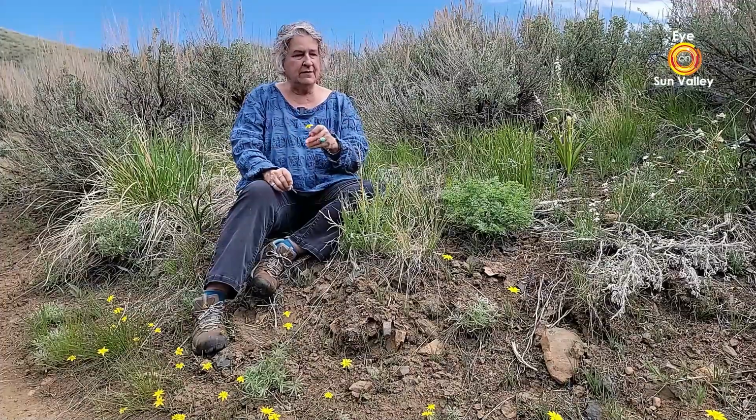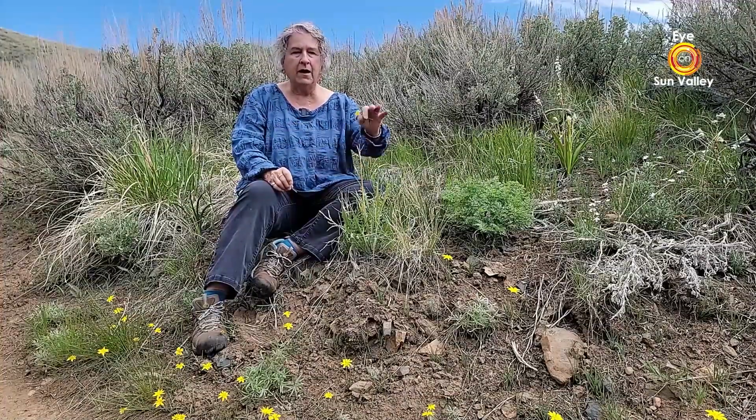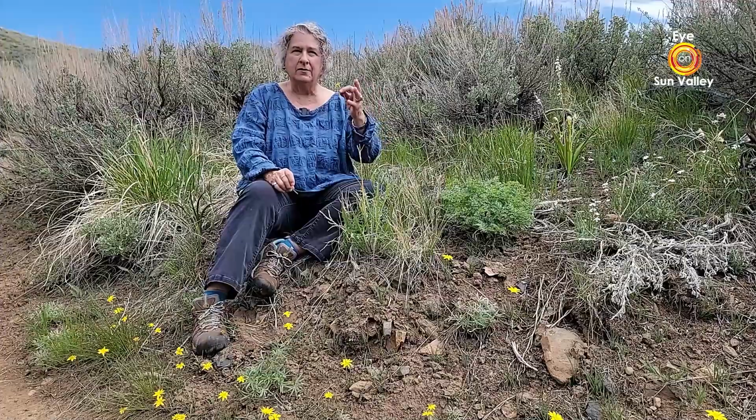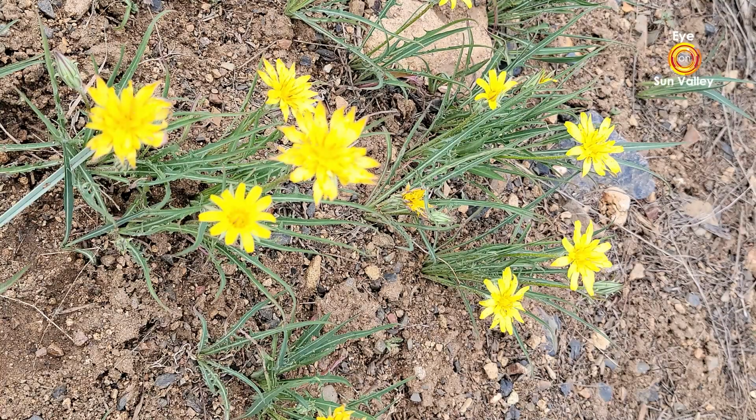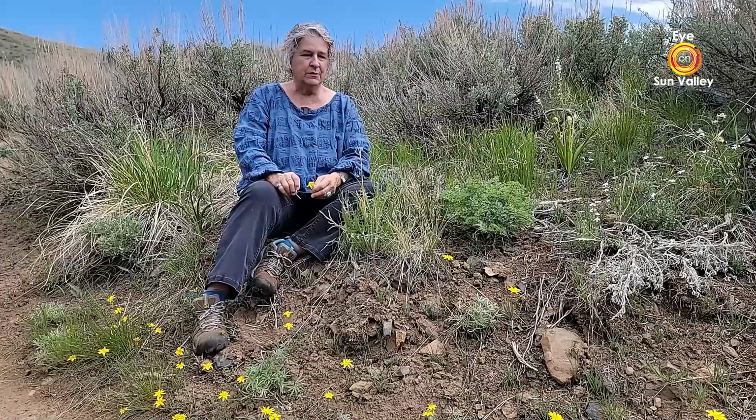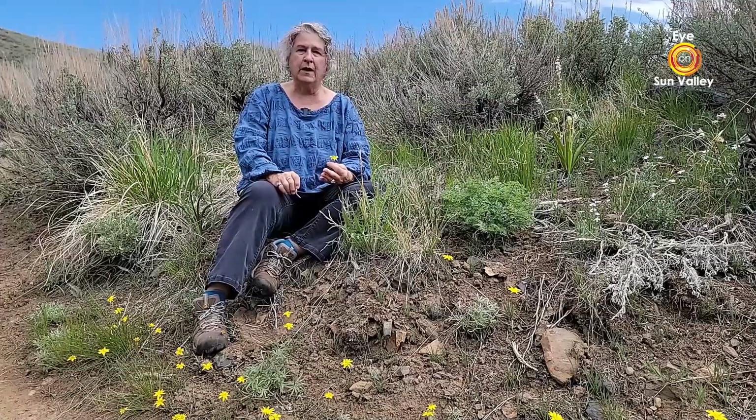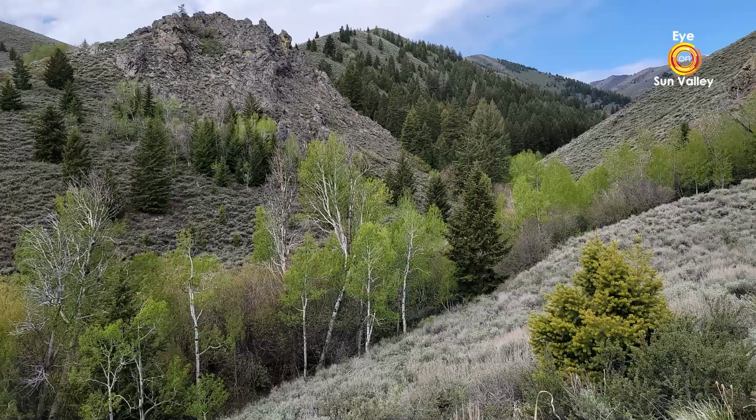And you will see this very commonly right now, we're in the third week in May, out in the sagebrush in big clusters like this here. Just beautiful and so important to the pollinators. We're going to take a brief pause.